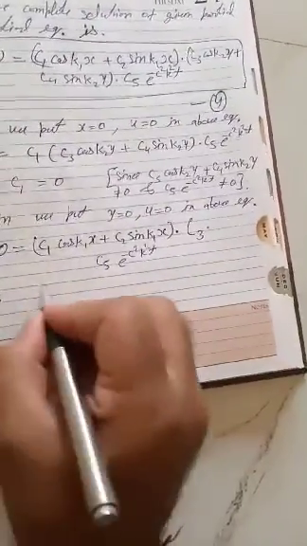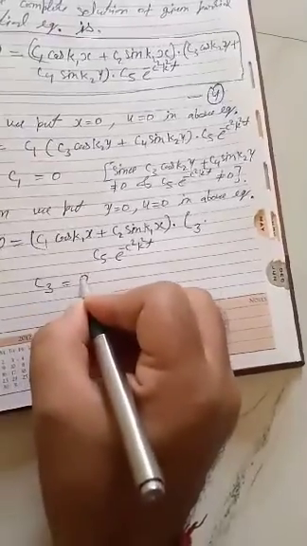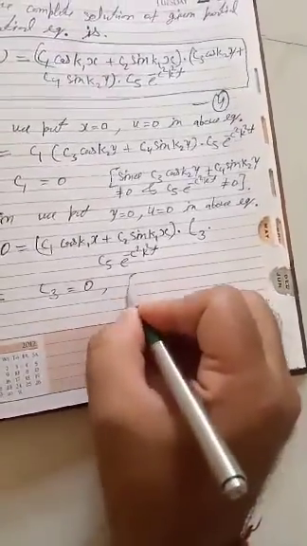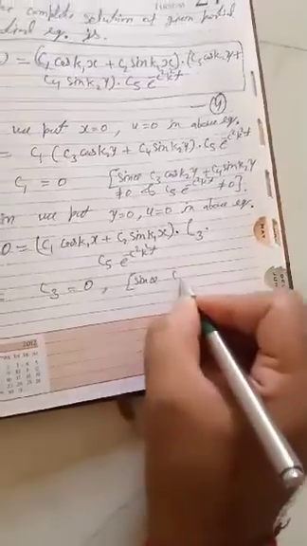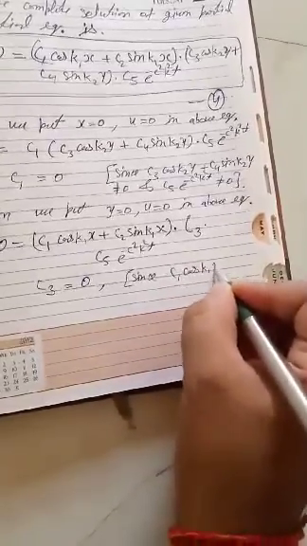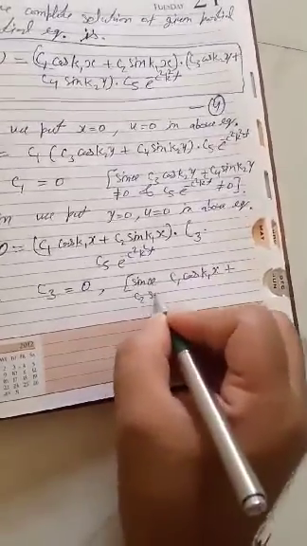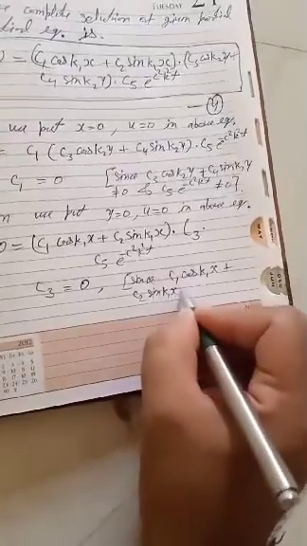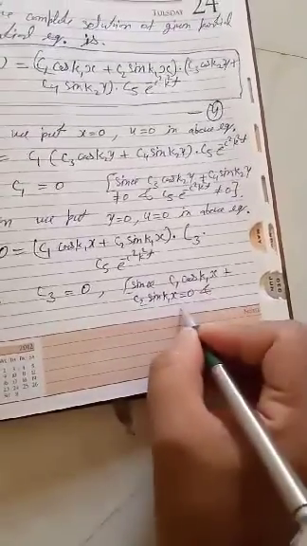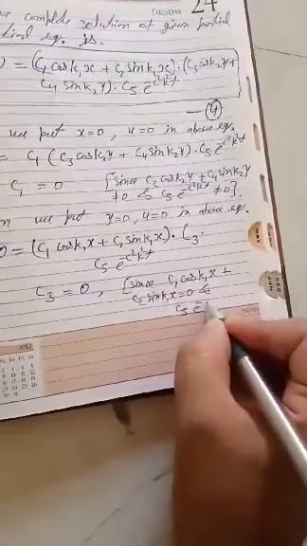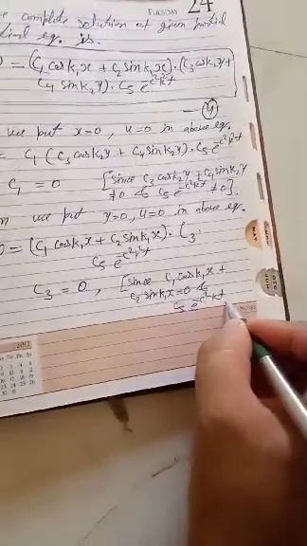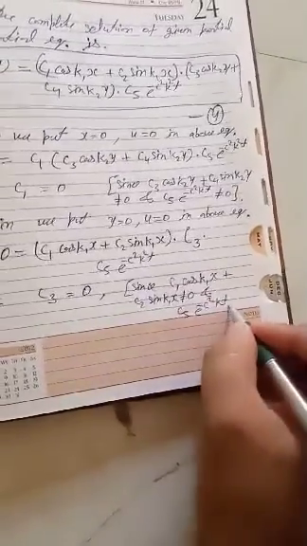This implies that c3 is 0, since c1 cos of k1x, c2 sin of k1x is equal to 0 and c5 e to power c square kt is not equal to 0. Condition is same.